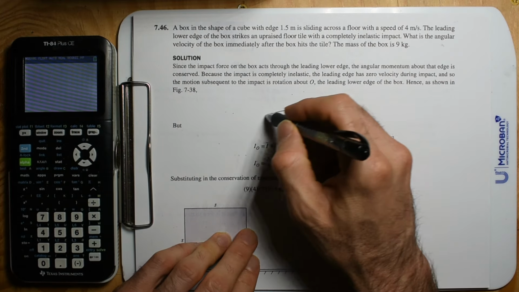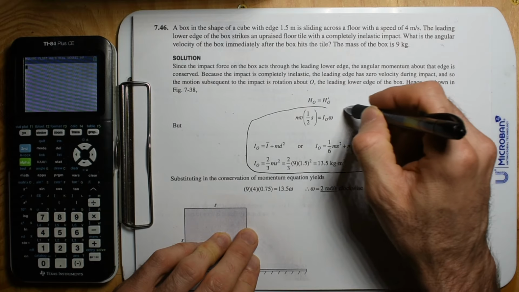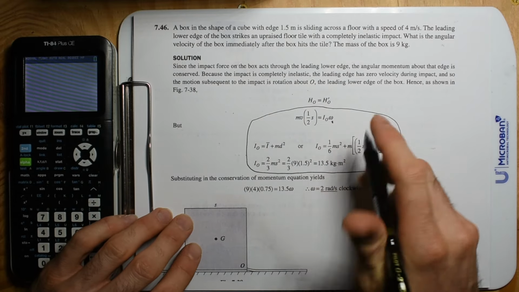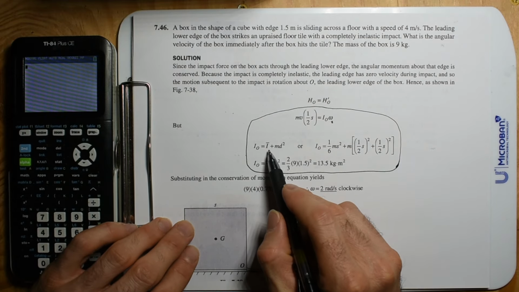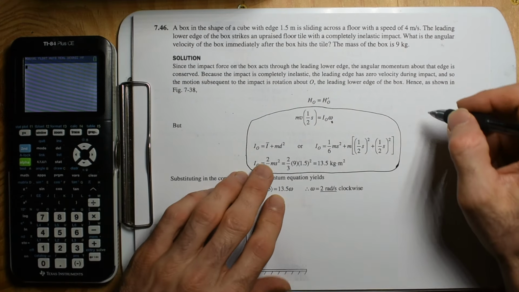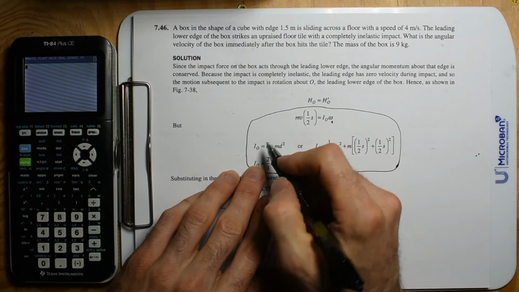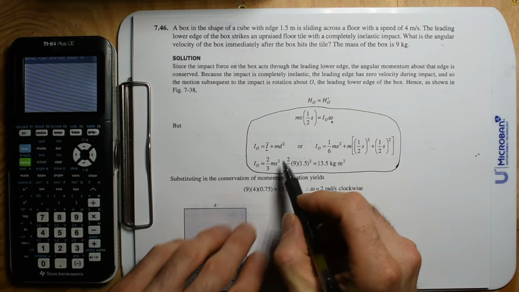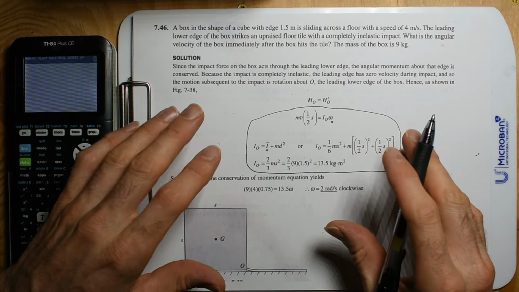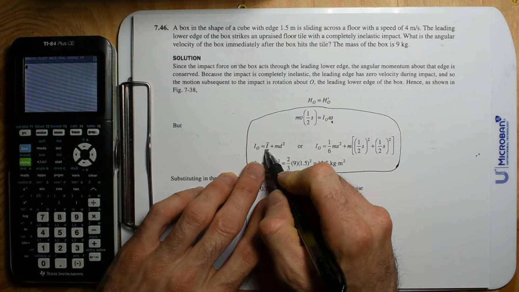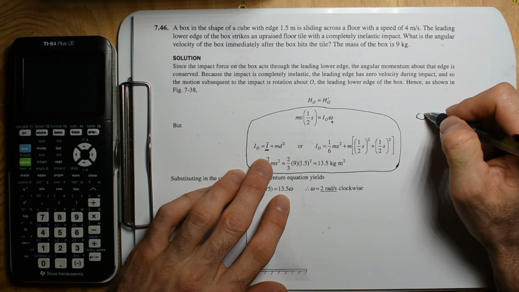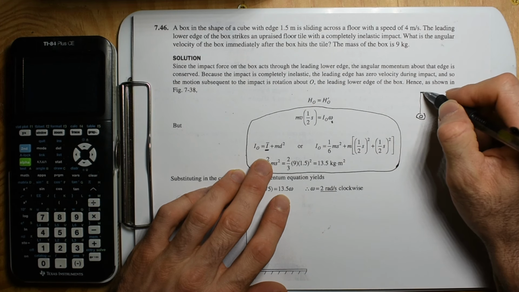But this is where angular momentum is just too confusing. You have I's and omegas. Angular velocity, omega, we can handle that. But this I is the mass moment of inertia. It's the second mass moment of inertia. Anytime you see I, it's a moment of inertia. And for conservation of angular momentum, it's a mass moment of inertia.